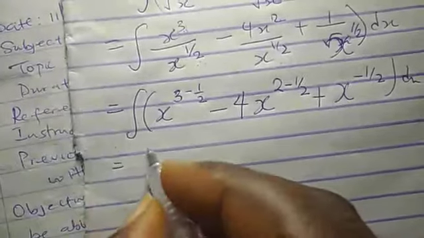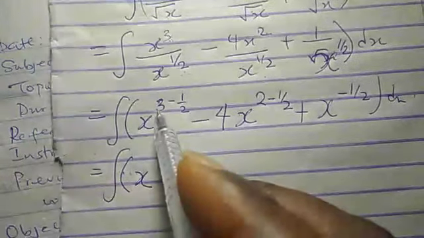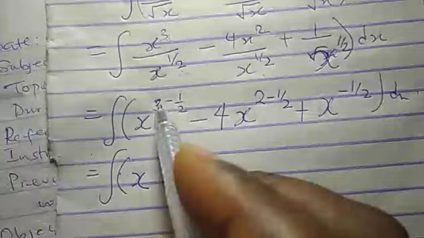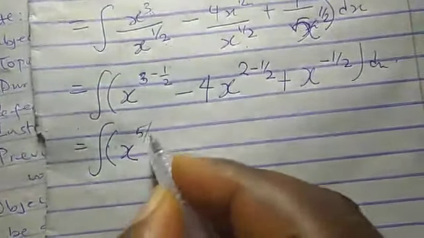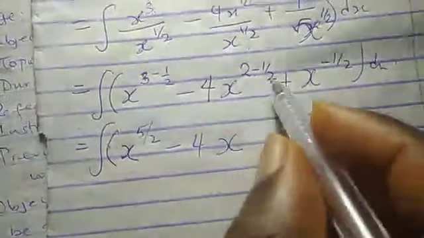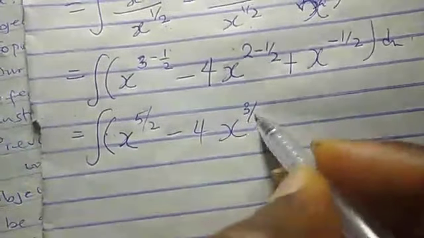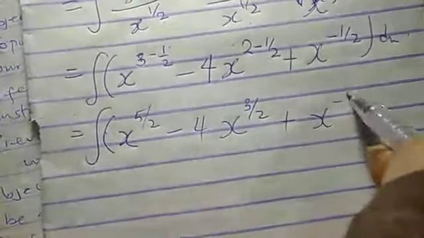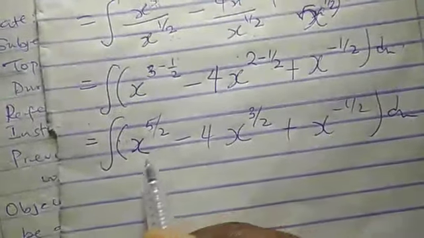So from that place, you can see that I have not integrated anything. I'm just simplifying using indices. So if I simplify this, 2 times 3 is 6. 6 minus 1 is 5. So here we have 5 over 2, minus 4s into, if I simplify it, 2 times 2 is 4. 4 minus 1, 3 over 2, plus s to the power minus half. So I finished simplifying it. So it's not in a straight form.